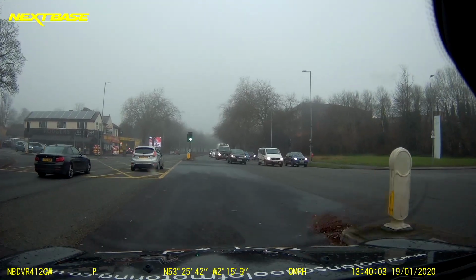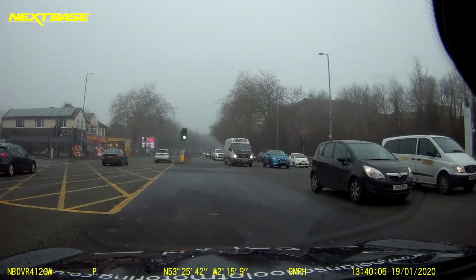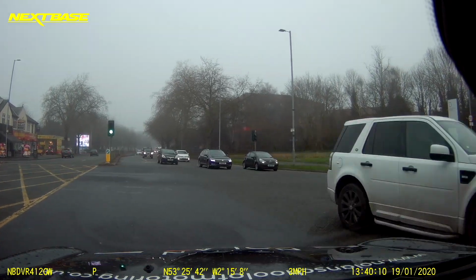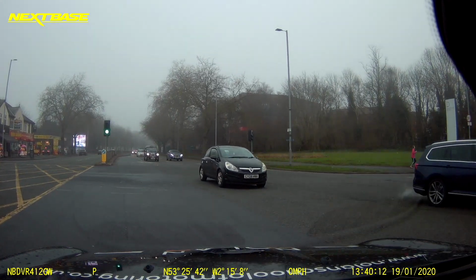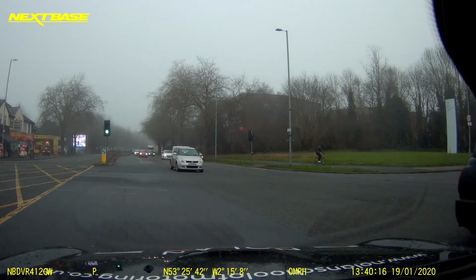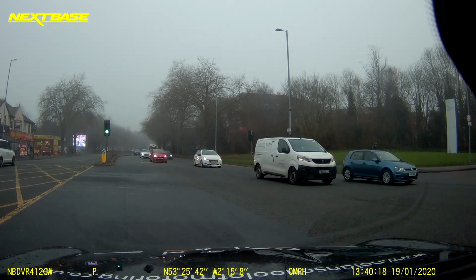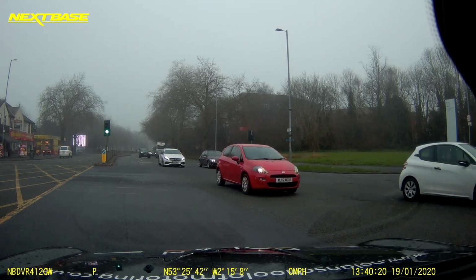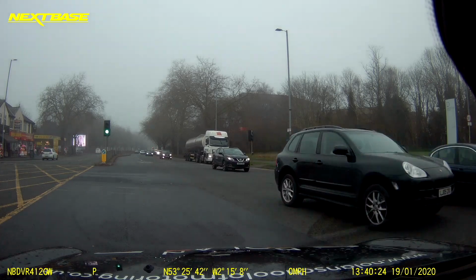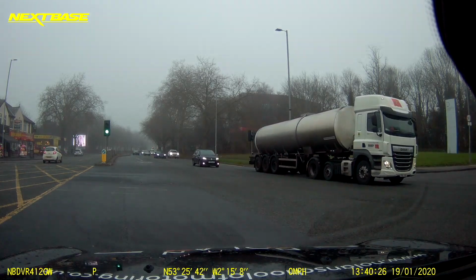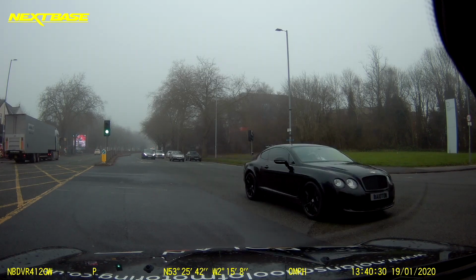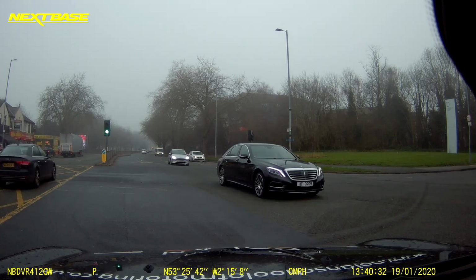As you move forward, you can see it's a large junction. Pick your turning point, an area that doesn't affect drivers coming from your 12 o'clock position. As you wait at your turning point, making sure you're watching for any gaps in the traffic, watching your traffic lights, and also looking into the road you're going to drive into.